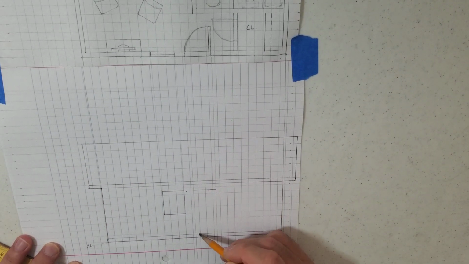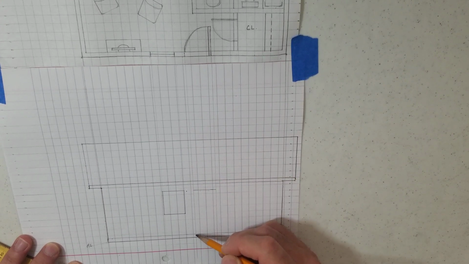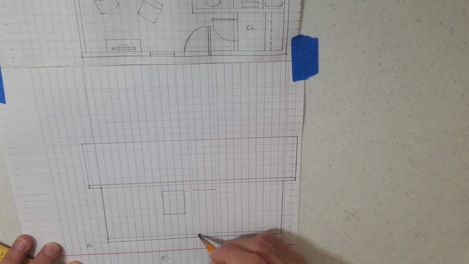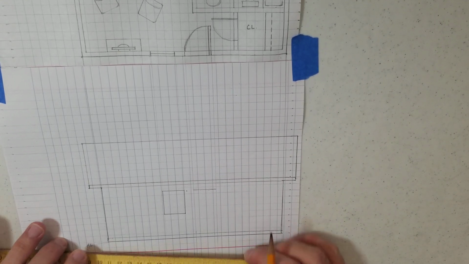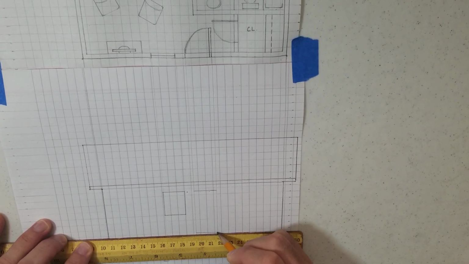Remember, from the top of the foundation, we went up 7 feet. Now I'm going to go back down 6 foot 8 inches. So that's about 4 inches above the foundation. I'm going to go up. So that's about a quarter, 1/4 of a grid mark. That's going to be the bottom of the door.